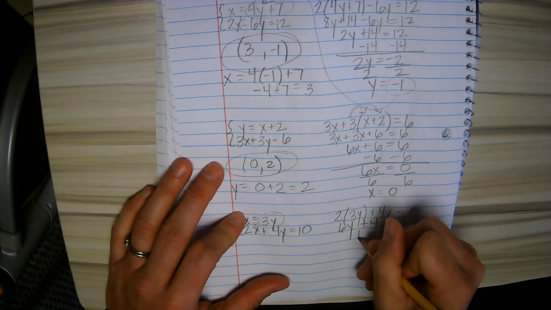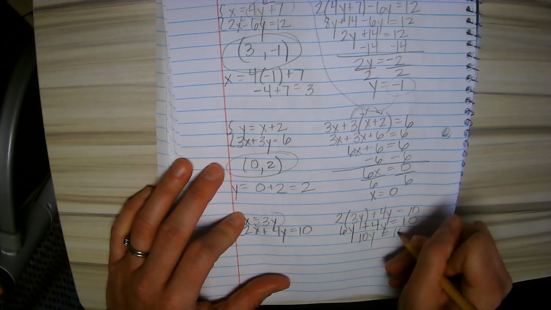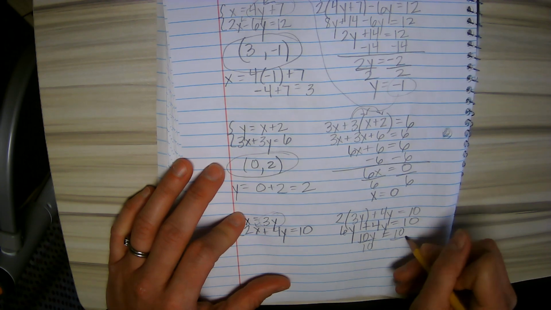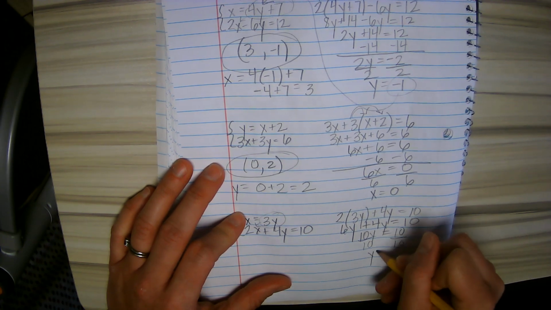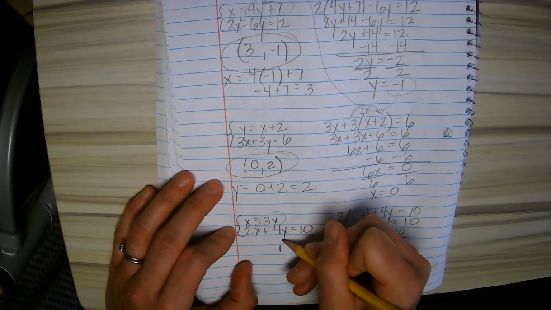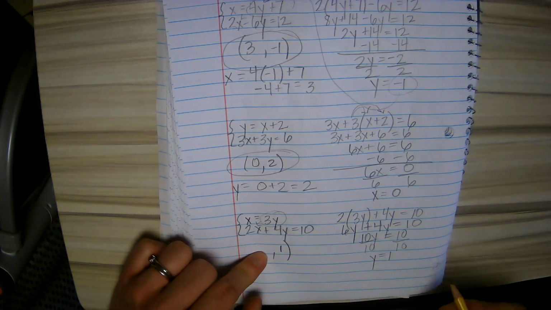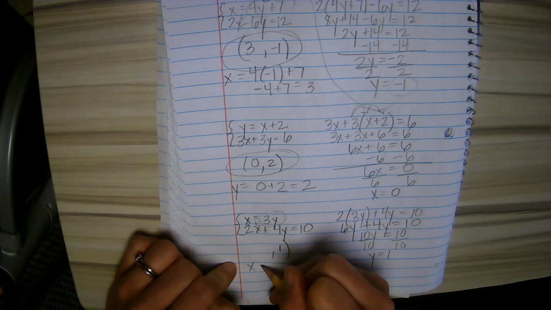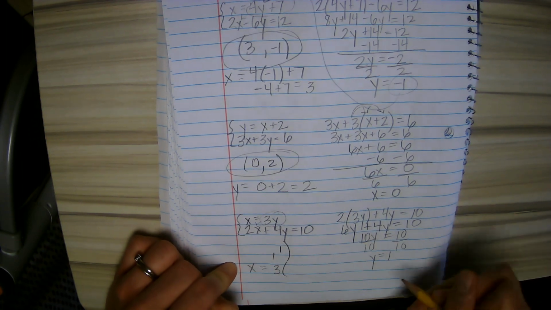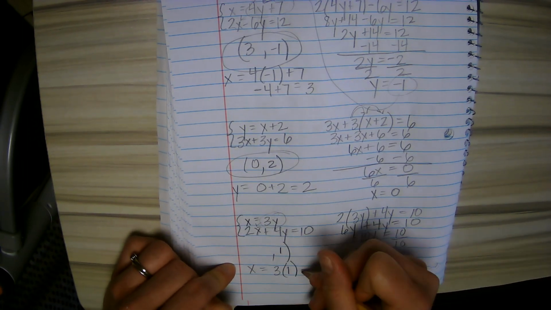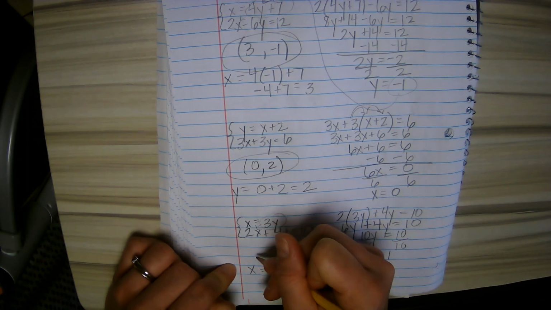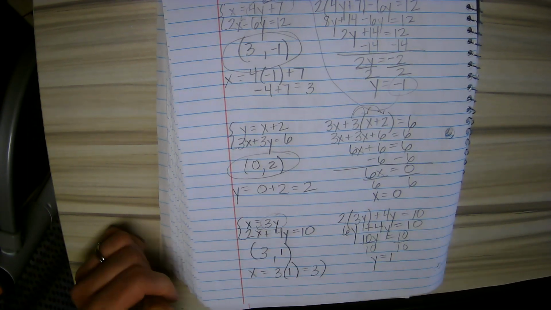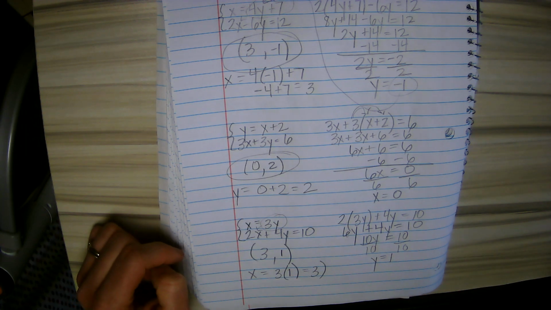6 plus 4 is 10y, divided by 10. So again, we're careful because this is what y equals. We don't know what x equals yet until we put this y back in, because we want to know what x equals when y equals 1. Well, looks like x equals 3 when y equals 1. Okay?